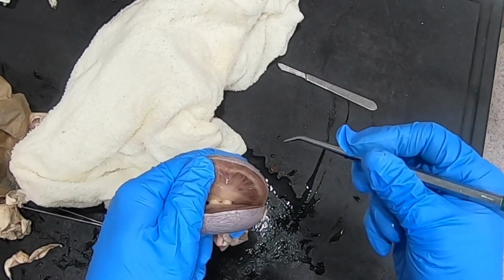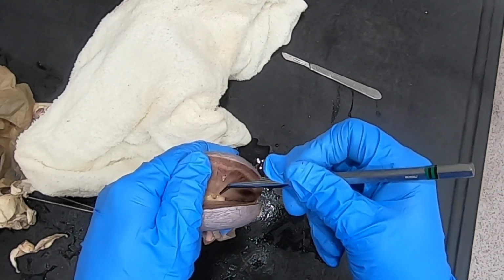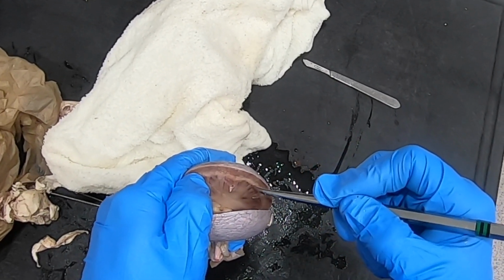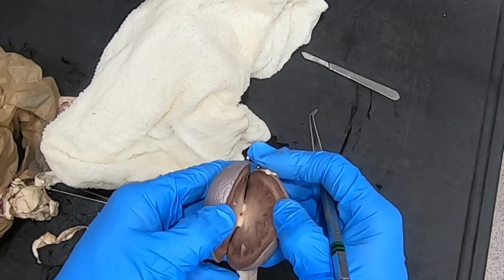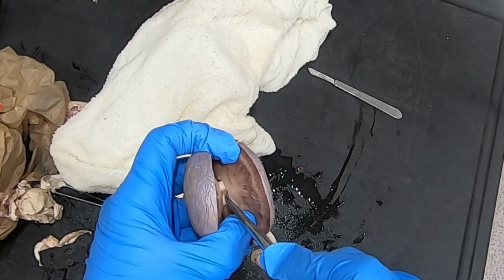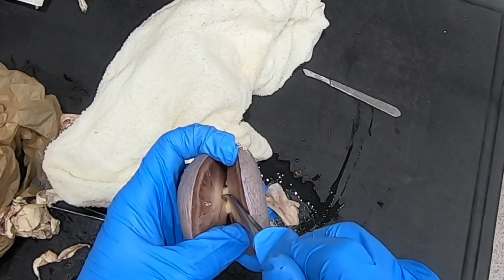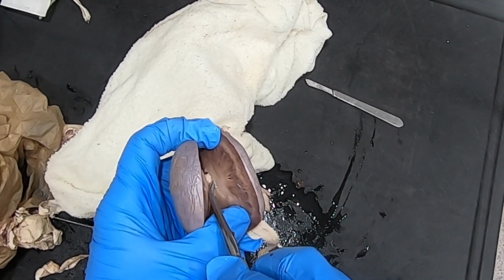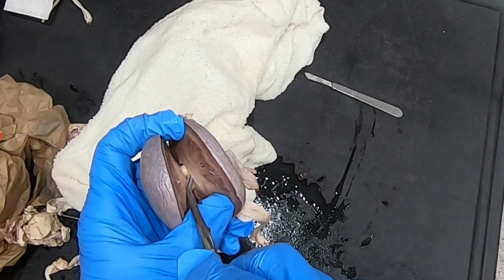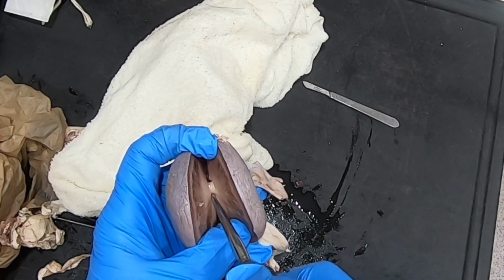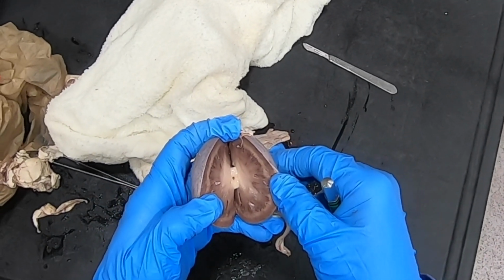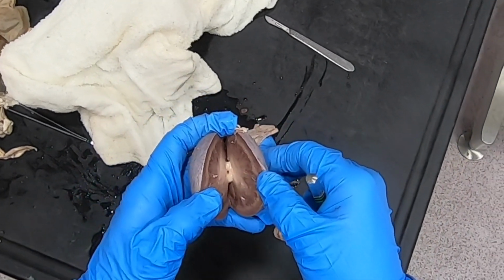We can see total fusion of the cortex here, the medulla down here. You can see these vessels here. Those are the corticomedullary arteries. And then down here we have the crest, and this space here just adjacent to the crest here is going to be the renal pelvis. And then you see that hole there, that is the opening into the ureter. Okay, so that is the kidney of the small ruminant.